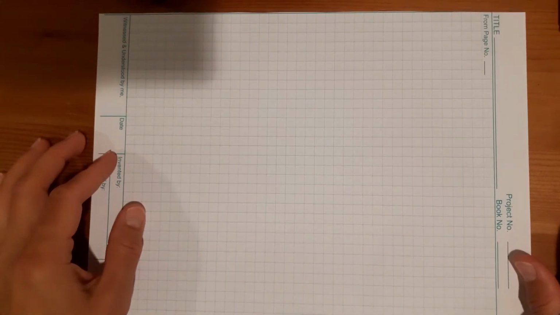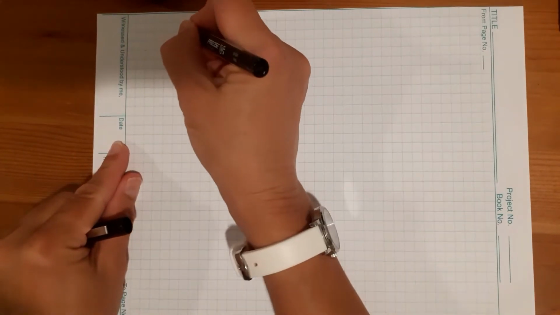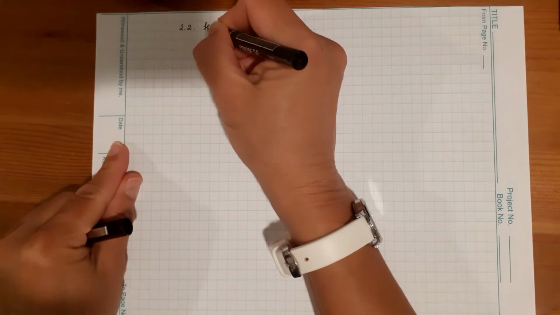Okay, guys, this is our second lecture. We're going to consider today section 2.2, separable differential equations.